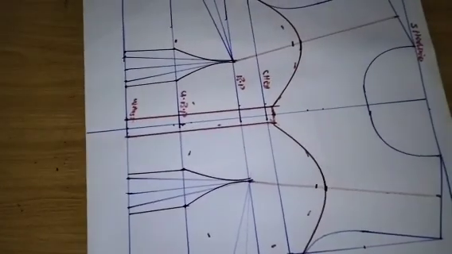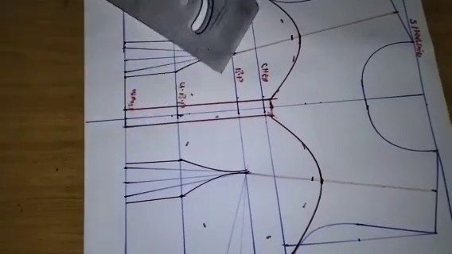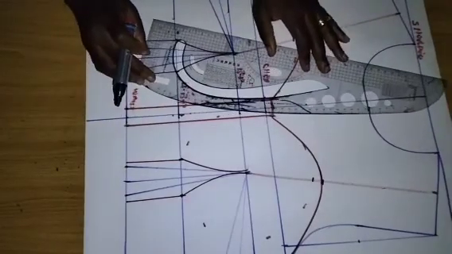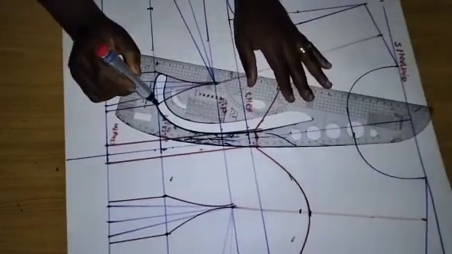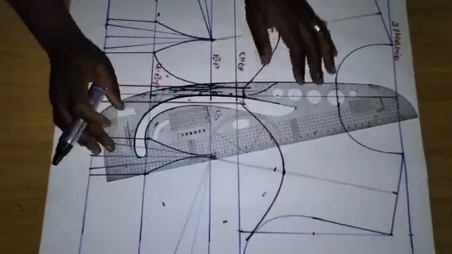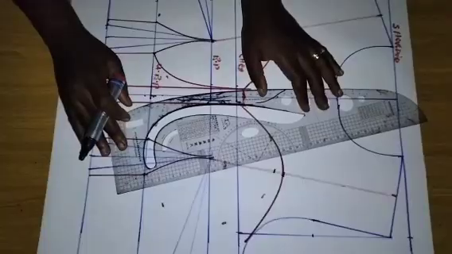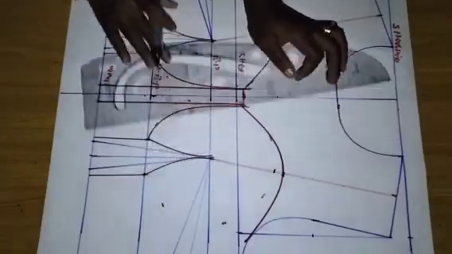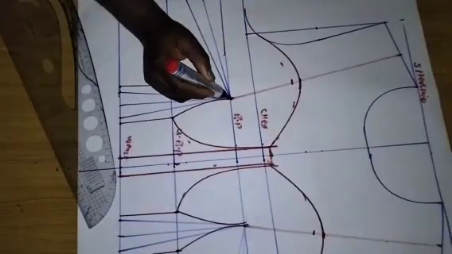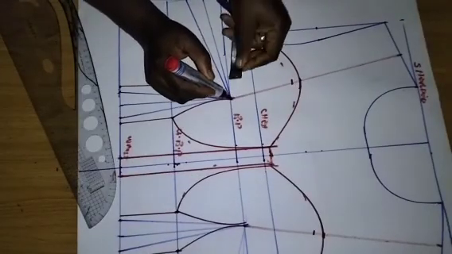So having gotten that, next I'll come ahead and connect my cup. I'm completing my cup now. From this point, my cup is completed to this point. You can see that. And from here, my cup is completed as well. Okay, so from here, I'm going to measure my bust radius.